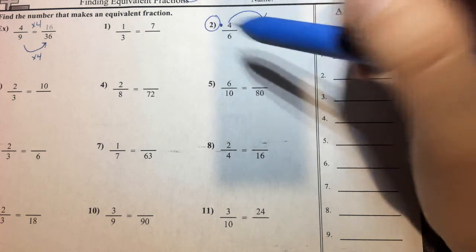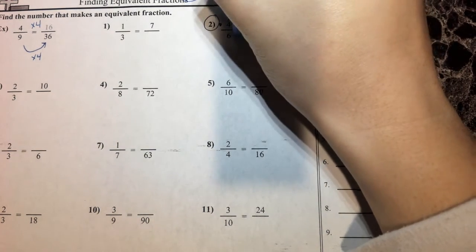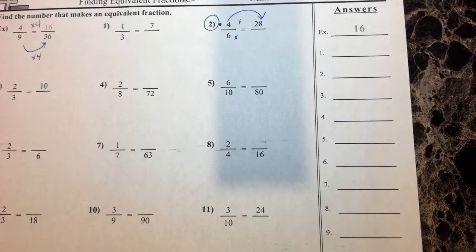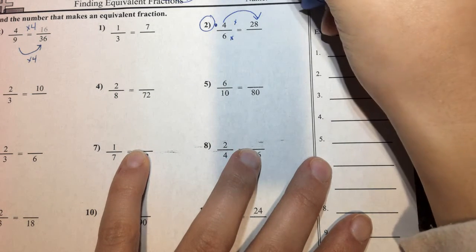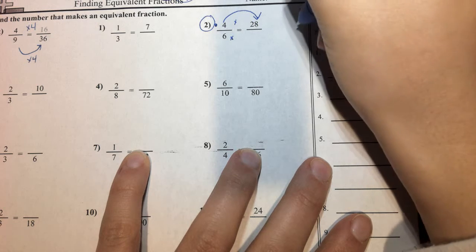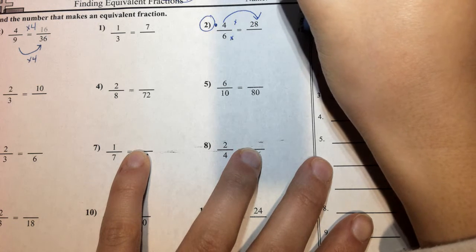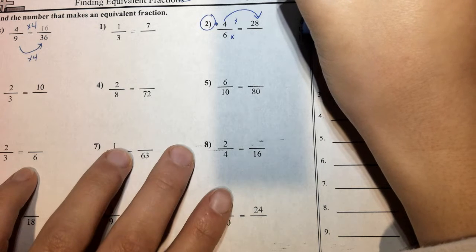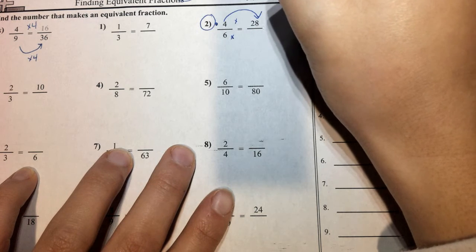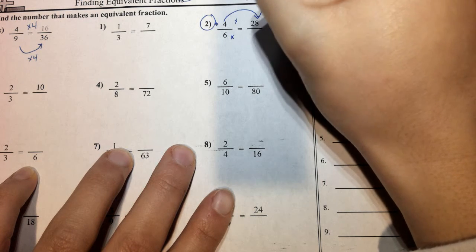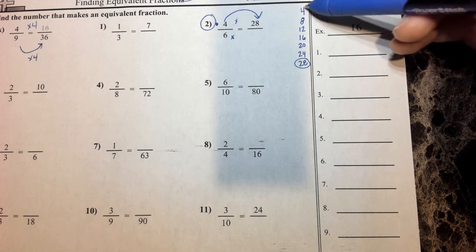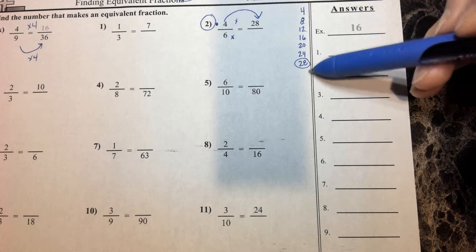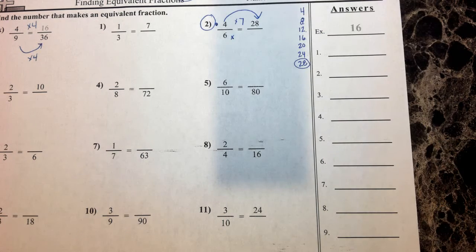So, if you're trying to find what I am multiplying by, because you have to do the same on the top and the bottom, you take your smaller number, which is 4, and you're going to skip count by 4. 4, 8, 12, 16, 20, 24, 28. I got 28. And all you have to do now is count how many numbers. 1, 2, 3, 4, 5, 6, 7. That's 7. And then I always will tell you, check your work.